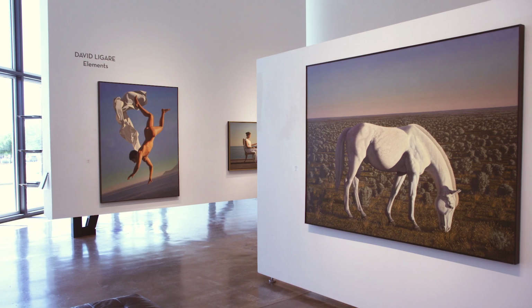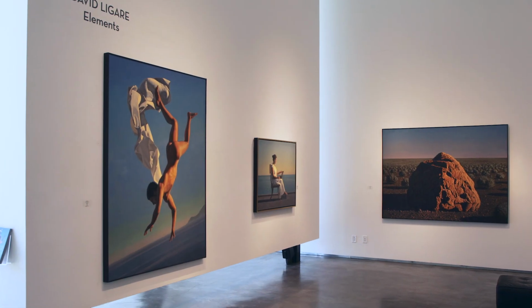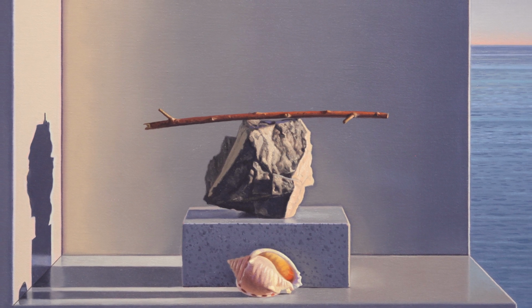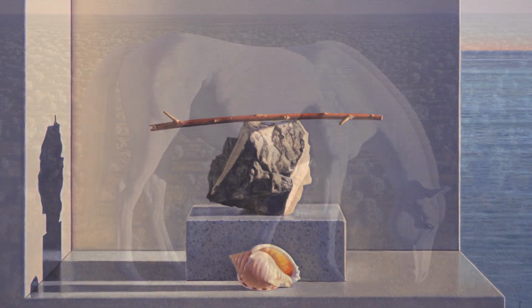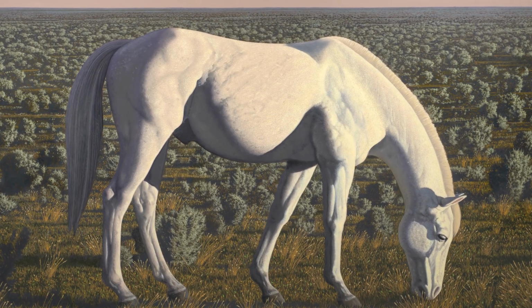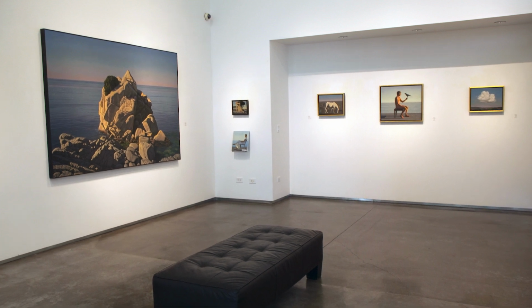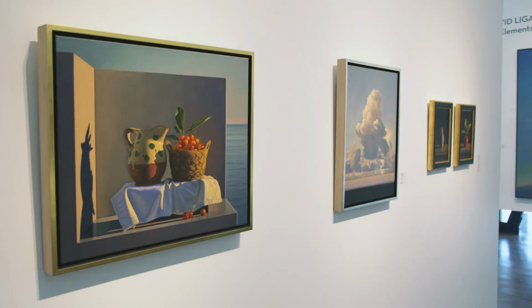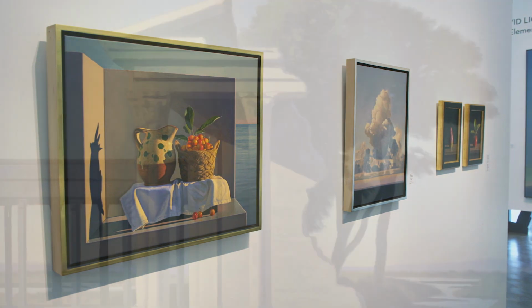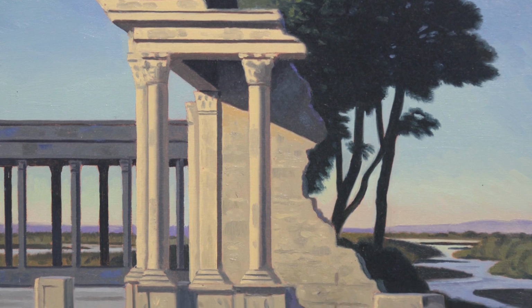For more than 50 years, David Ligare has exquisitely crafted paintings that seem like reincarnations of the spirit of Classicism. These works incorporate an evocative visual language inspired by Greco-Roman mythology, art, and culture. The paintings included in Ligare's current exhibition, entitled Elements, echo the graceful elegance of classical ideals of balance, restraint, and geometric proportion that the artist views as timelessly relevant.